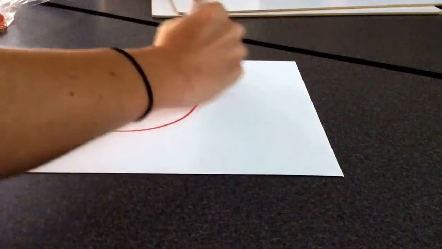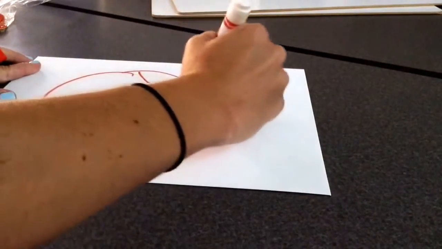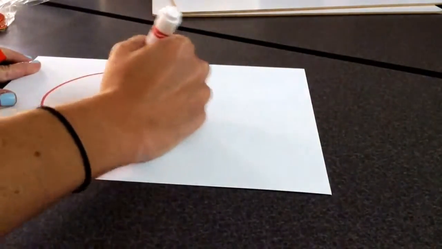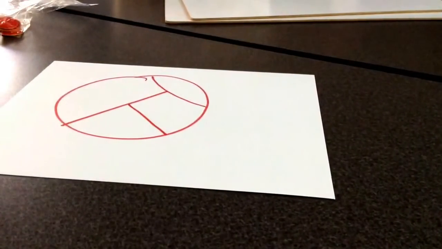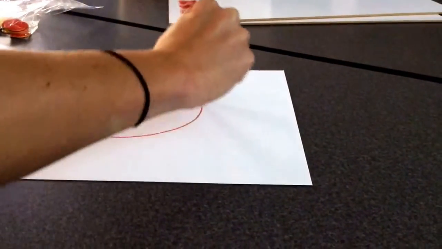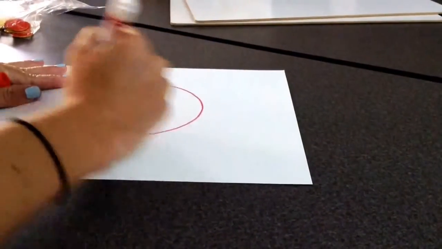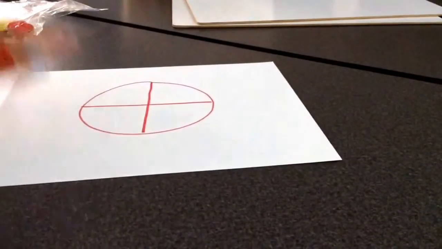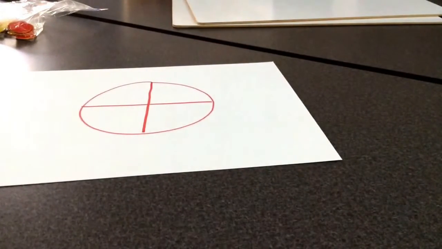So if I have a circle right here and I divide it into a piece like this, this, and this, that cannot be a fraction because all the pieces are not equal. Now if we have a circle such as this, divided into 4 equal parts, that can be a fraction since they are equal numbers.